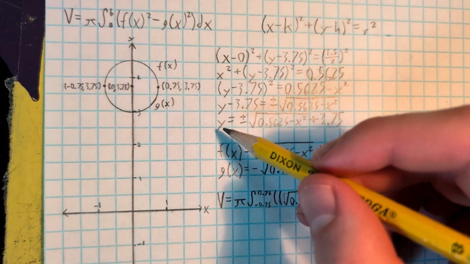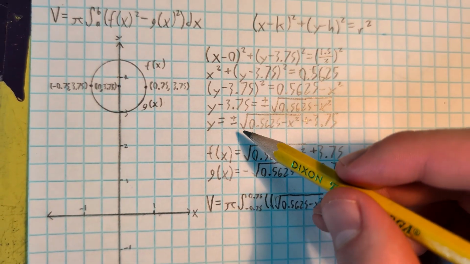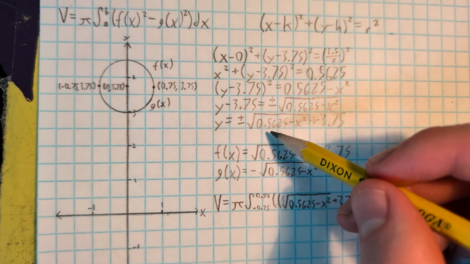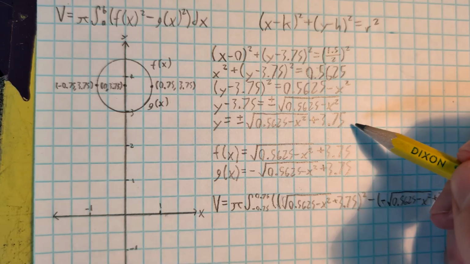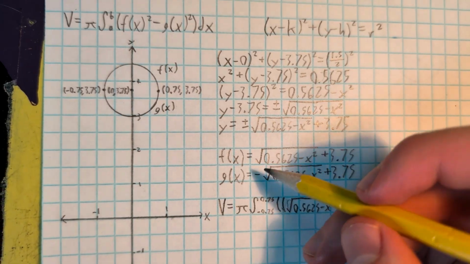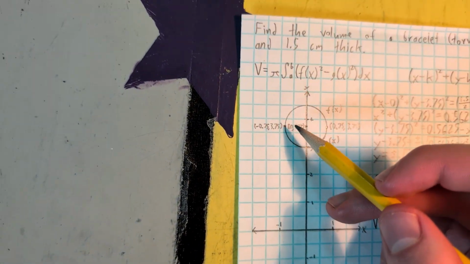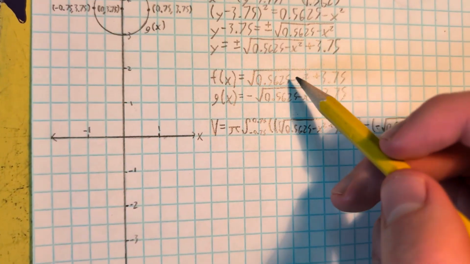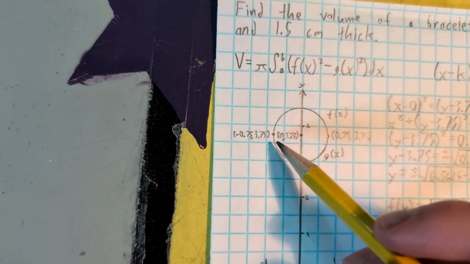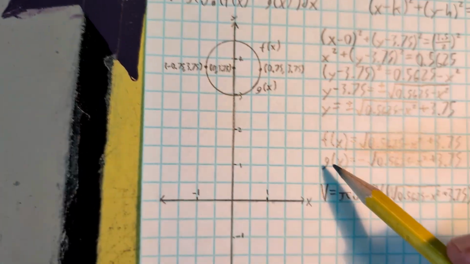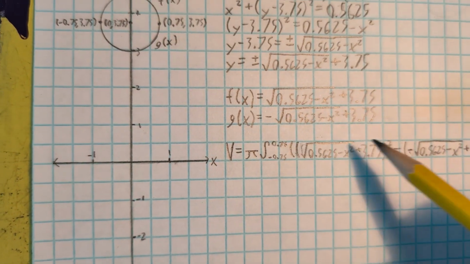So we end up with y equals plus or minus the square root of 0.5625 minus x squared, plus 3.75. Therefore, f of x, the top half of our circle, is where the root is positive, and g of x, the bottom half of the circle, is where the root is negative.